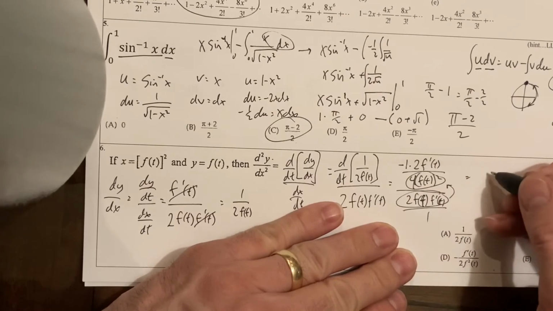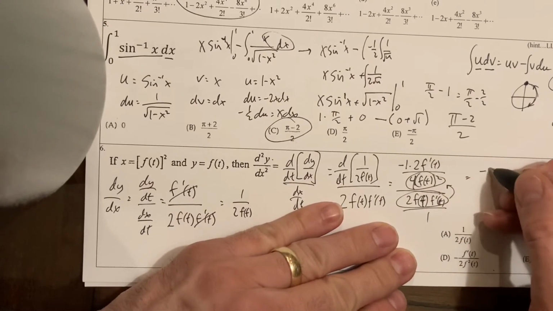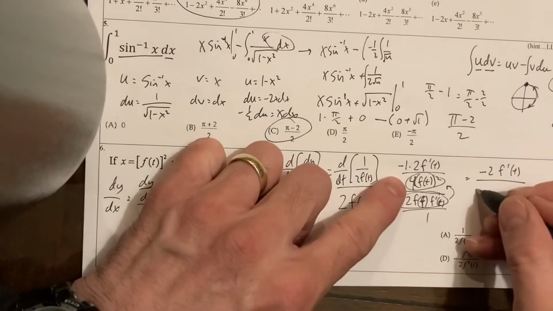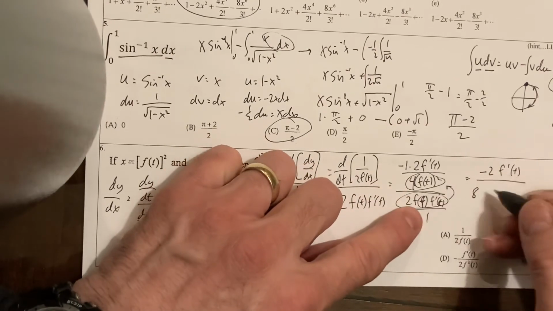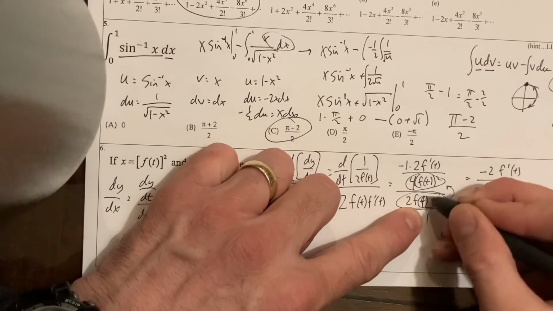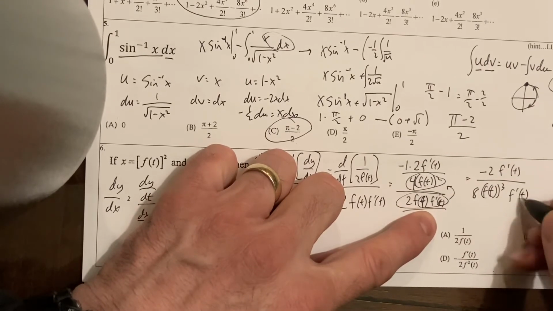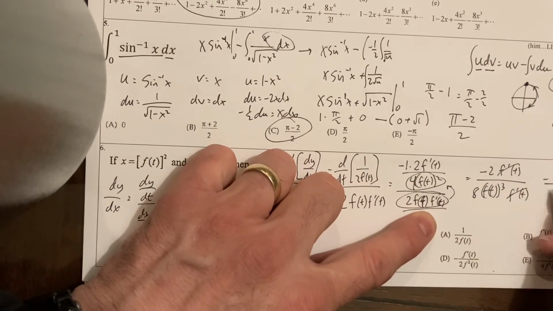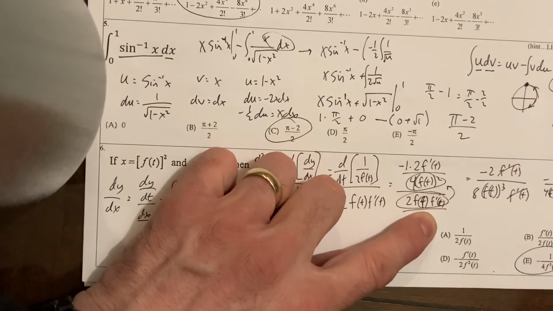Now, careful. If you multiply by the reciprocal, these two portions go together, n'est-ce pas? So I'm going to have negative 2f prime all over 8f cubed f prime. Luckily, the f primes cancel out. 2/8 is 1/4, and I get negative 1/4 f of t cubed.